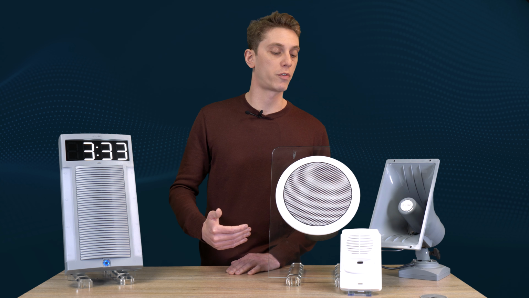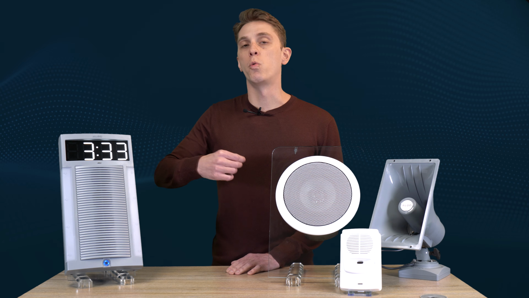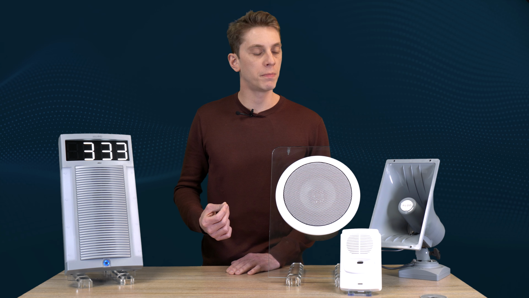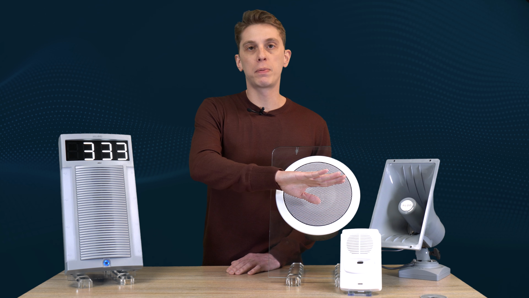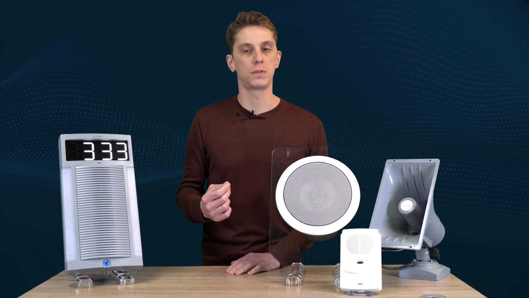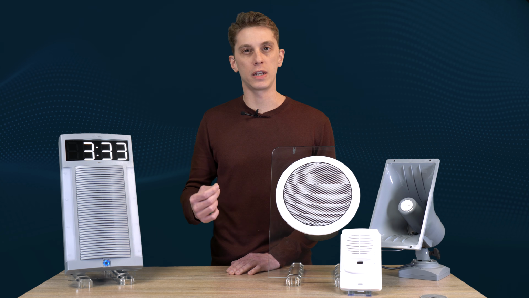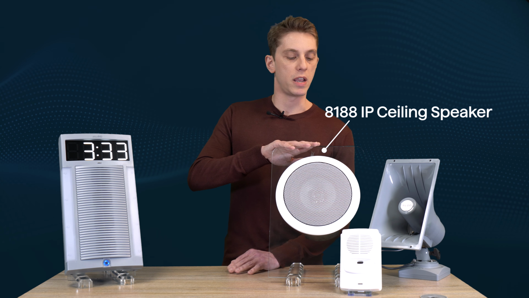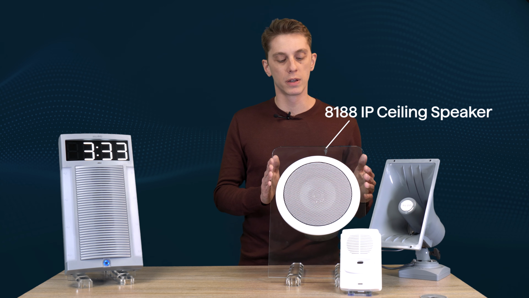The 8180 performs excellent in a shop, a warehouse, a kitchen, even a small gym. Again, even in a louder environment where the application is loud ringing, alerting, etc., the 8180 would perform really, really good. Moving on from the 8180, let's look at the 8188 IP ceiling speaker here.